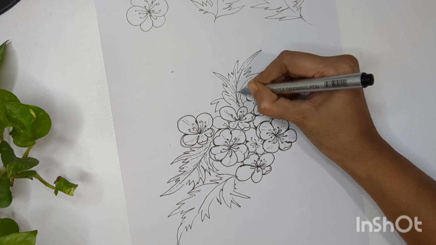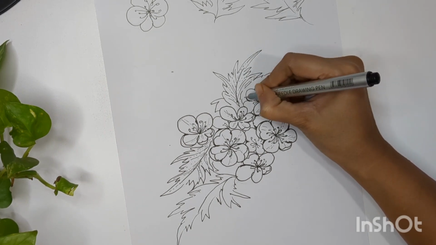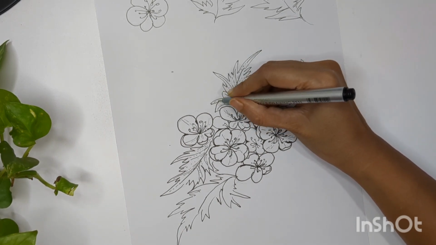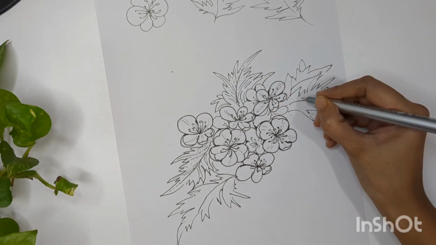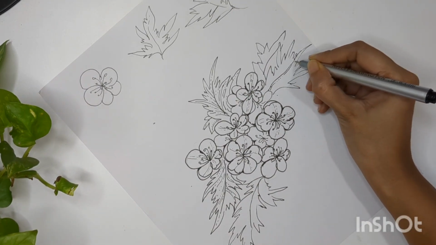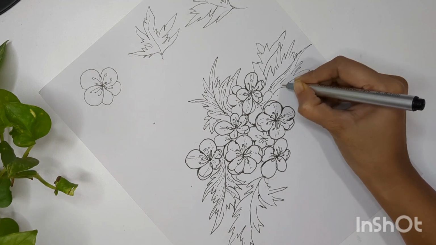You can add little dots and lines in the leaves as well while drawing, and that's how we have created this particular flower.